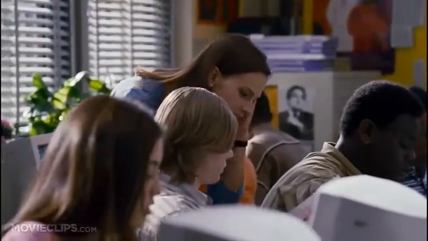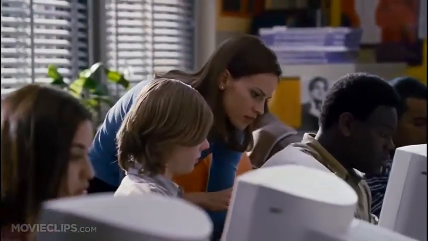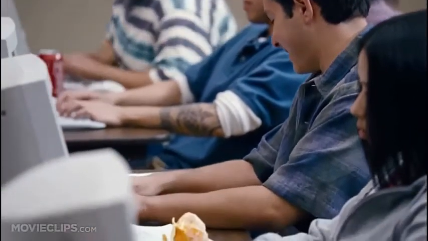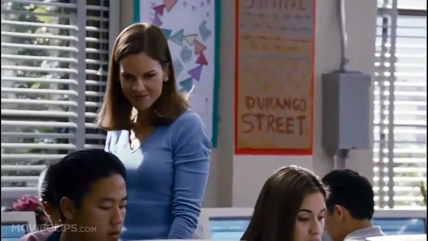Miss G wanted us to put our diaries together in a book, just like Anne Frank. She got this businessman, John too, to donate 35 computers so we could work. She told us we had something to say to people. We weren't just kids in a class anymore.